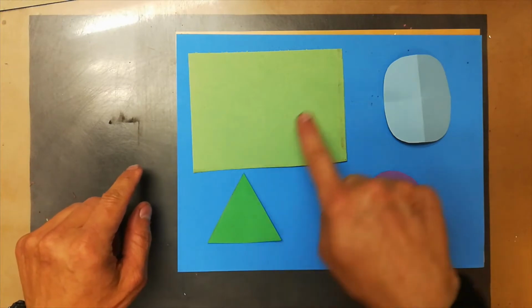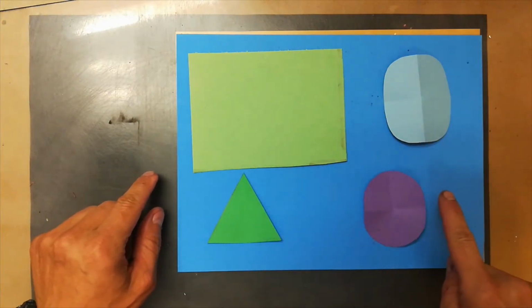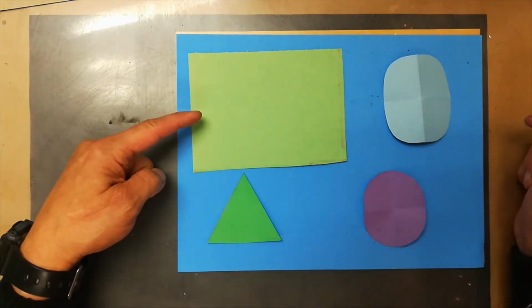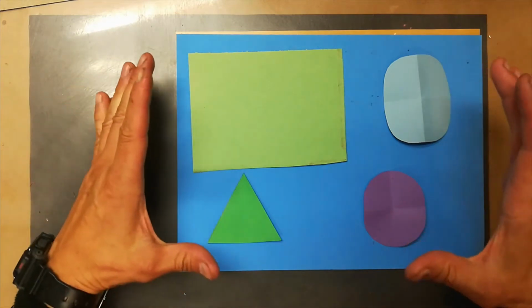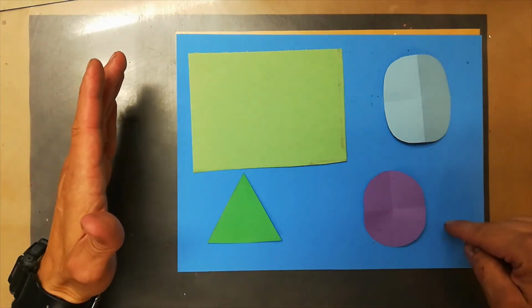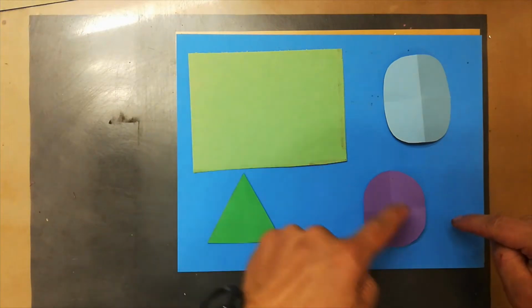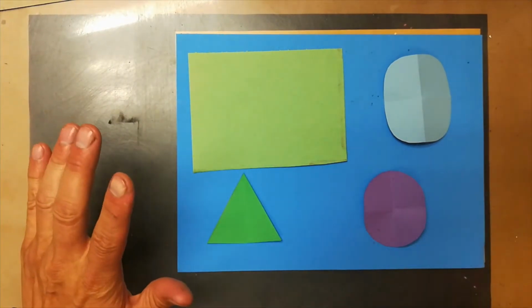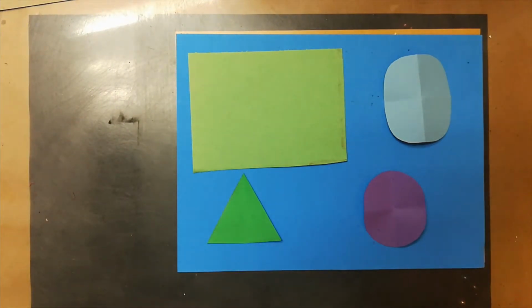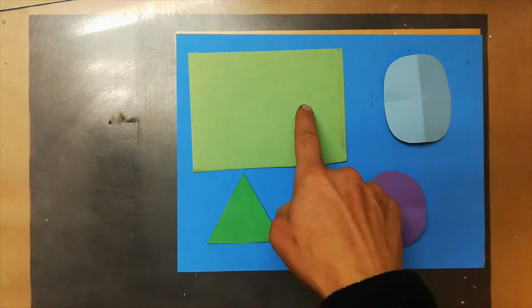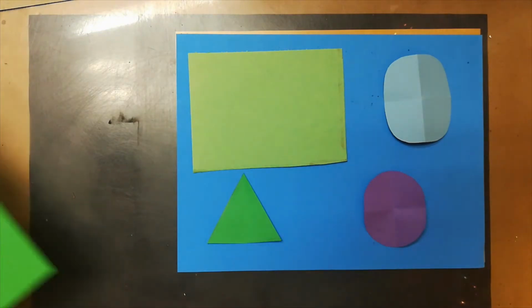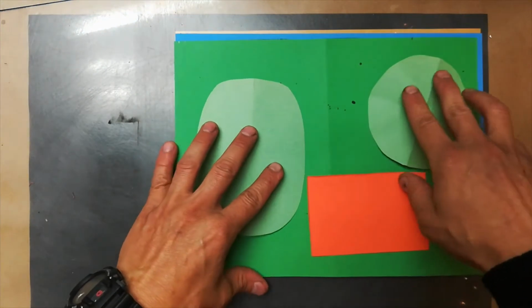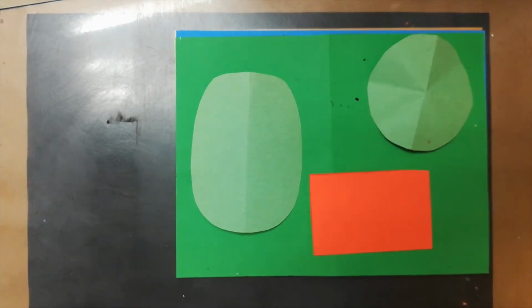So yes, your eyes might go around the composition, but eventually they're going to go to something that is the biggest. Or you could have a bunch of big shapes and one little teeny small shape, your eye is going to go to what is different. So emphasis by manipulating size or by manipulating the color.